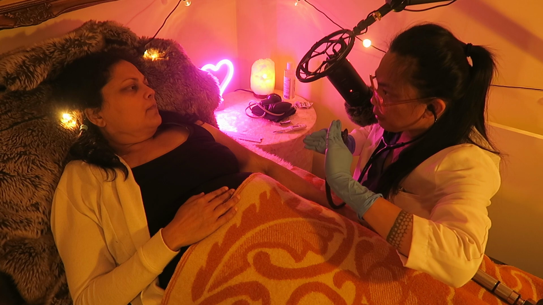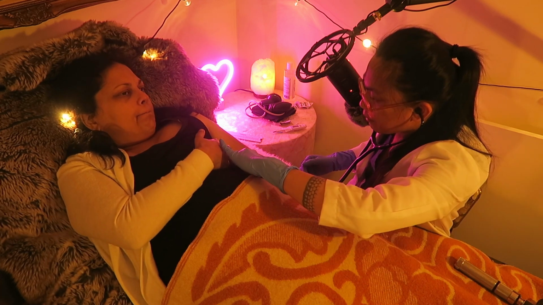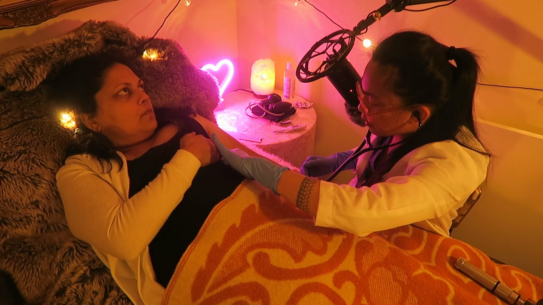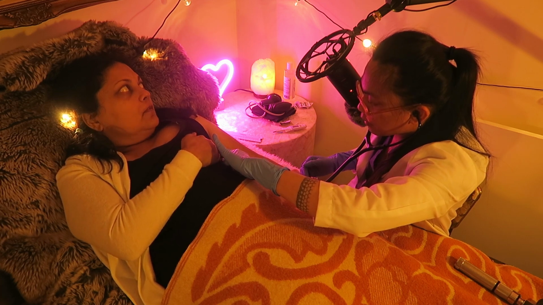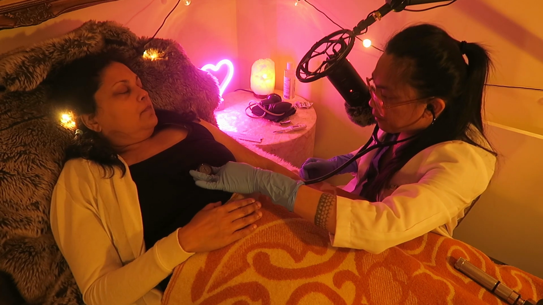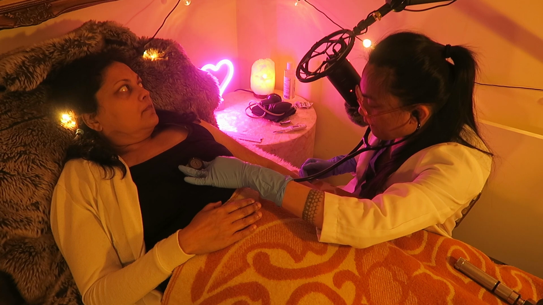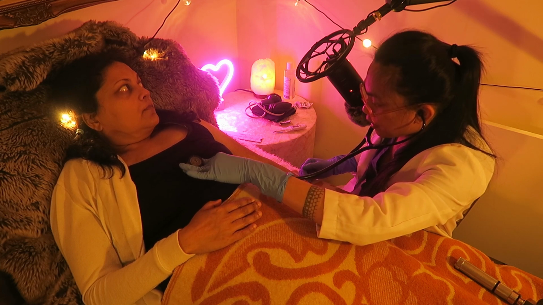Would you be able to move your breast tissue upward again like last time? Okay. And I'm just going to listen here. This is called the Erb's point, mid-sternal. Okay.